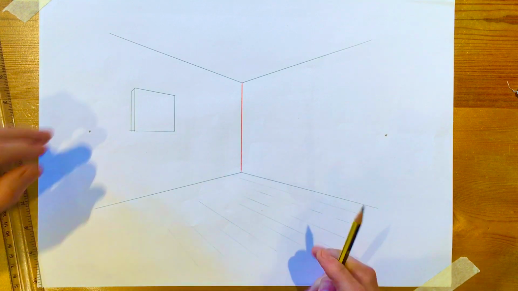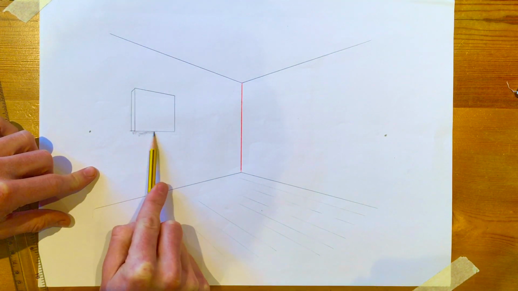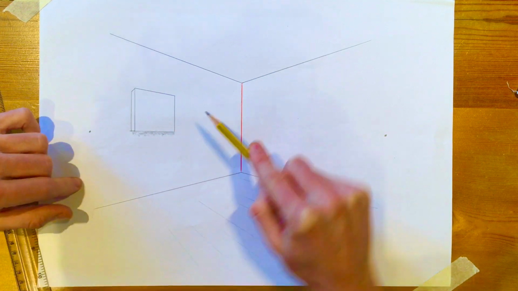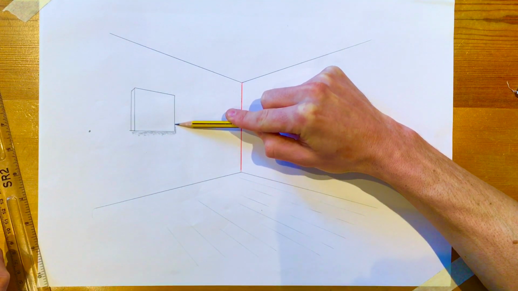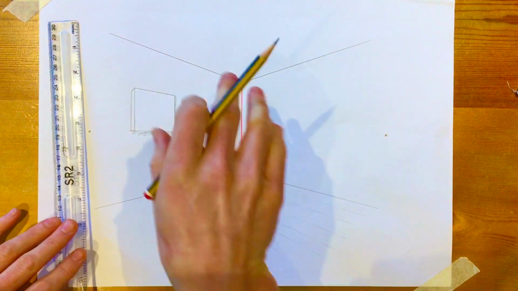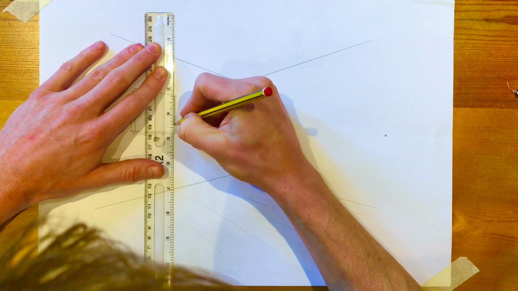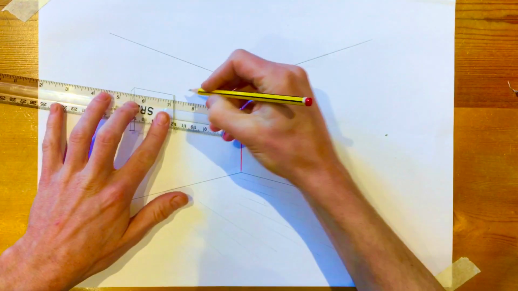Now it still doesn't look three-dimensional because we need to add a shadow underneath it and to this side. We can also, any corner we can't see round, we make thicker. Can't see round that corner, can't see over the top.